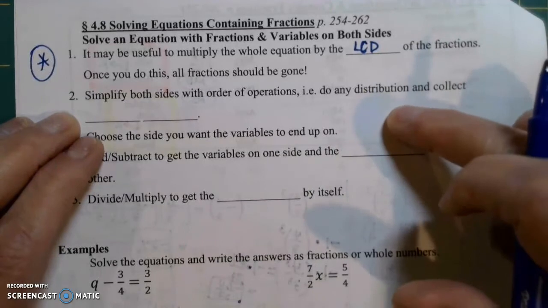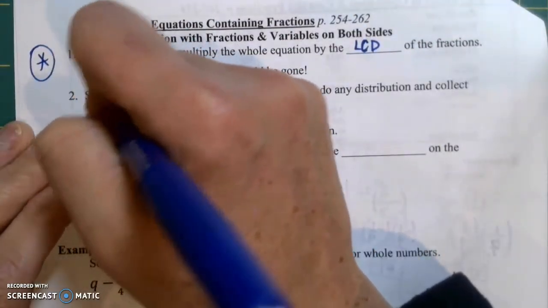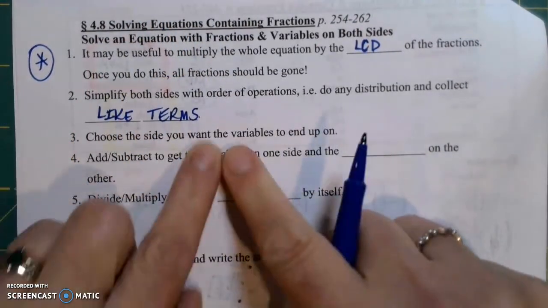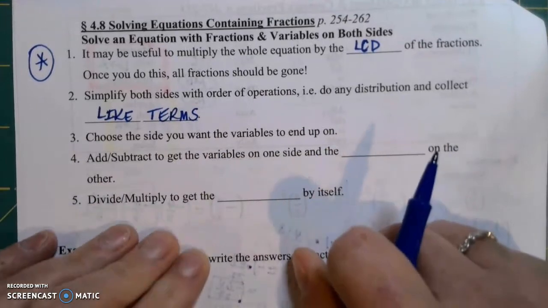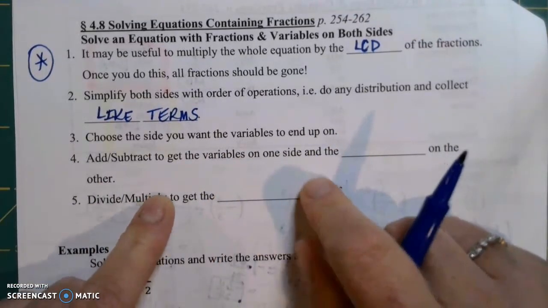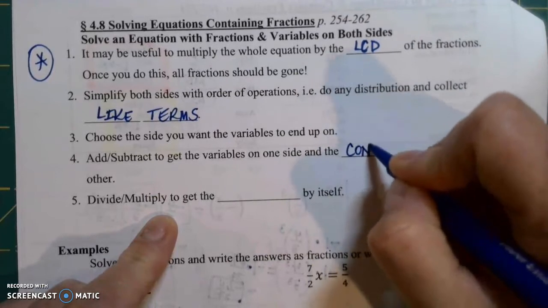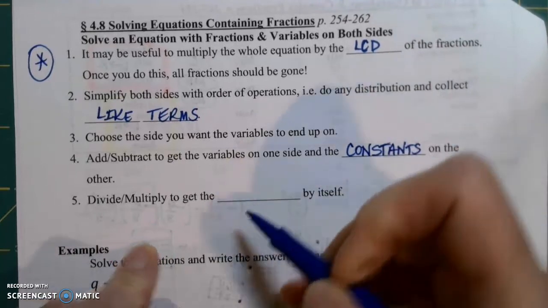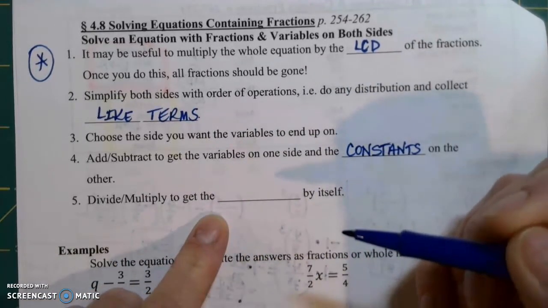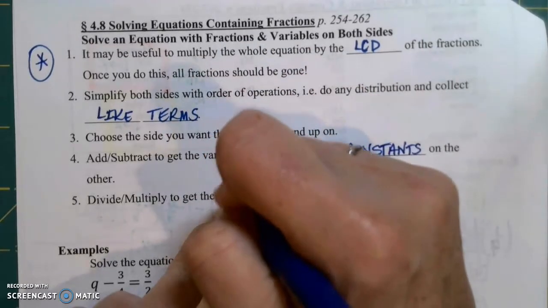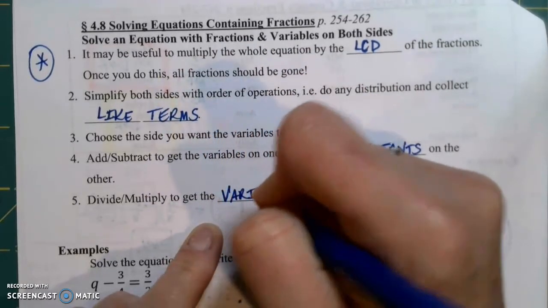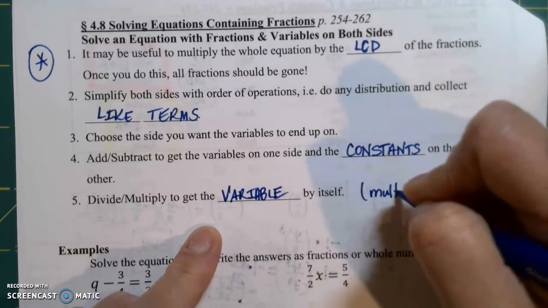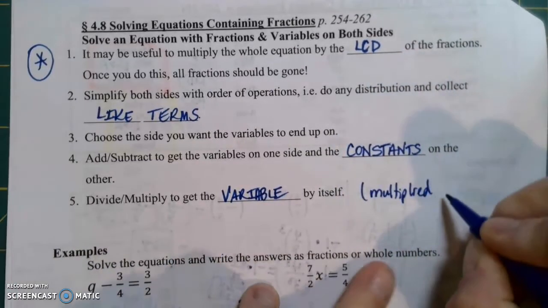So simplify both sides with order of operations. So do any distribution and collect like terms. Choose the side you want your variables to end up on. And then add or subtract terms to get the variables on one side and the constants on the other. And then, end up with dividing or multiplying to get the variable by itself, multiplied only by positive 1.